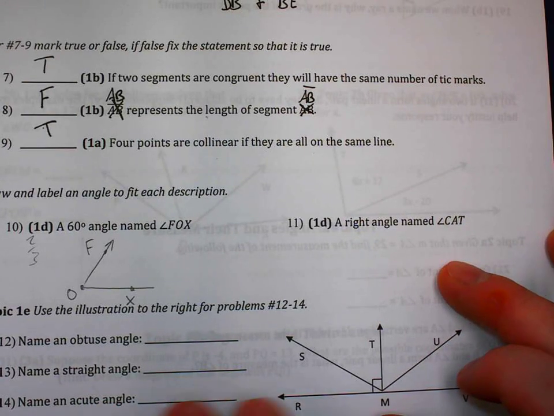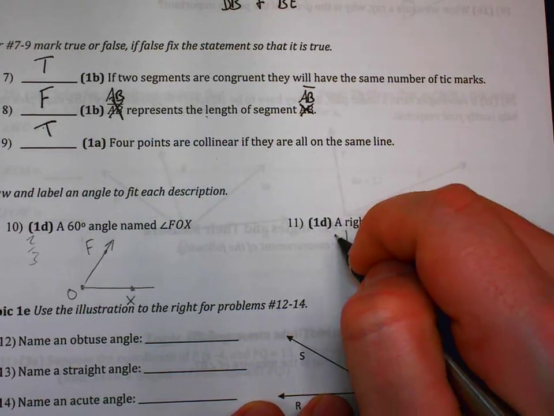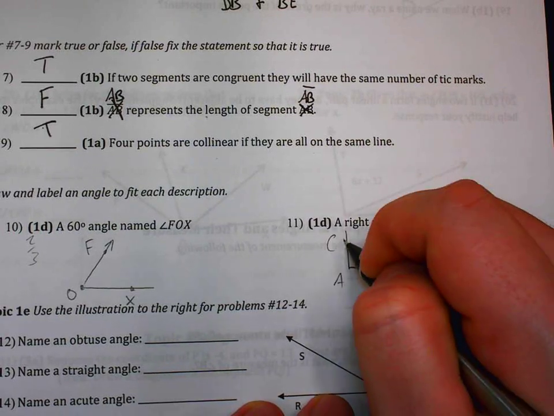Over here, a right angle named cat. Well, if I can draw a right angle for this, all I need to do is draw a right angle and label it C-A-T.